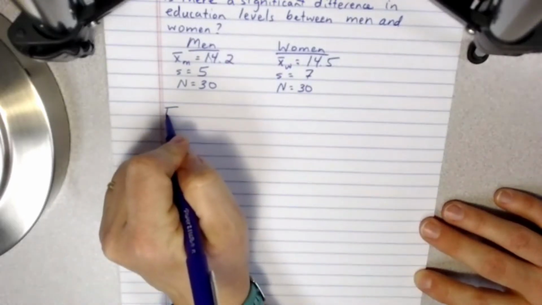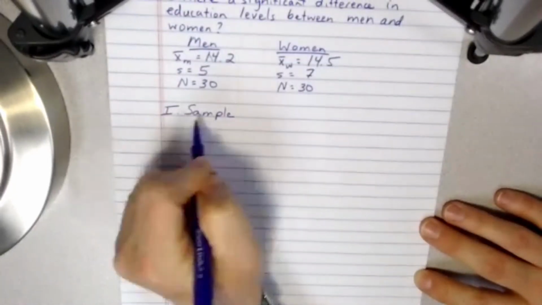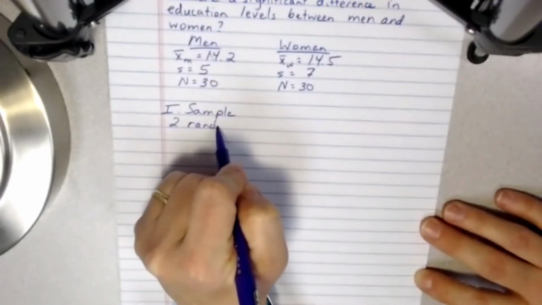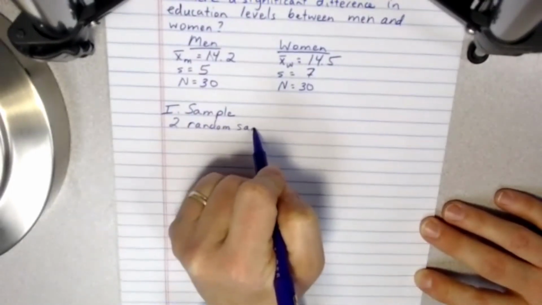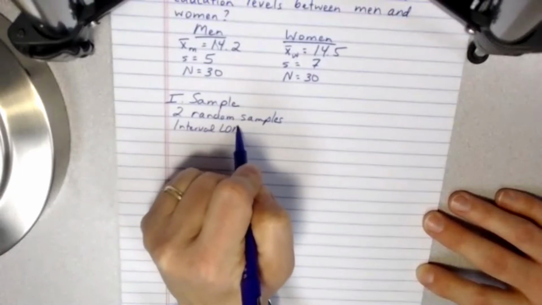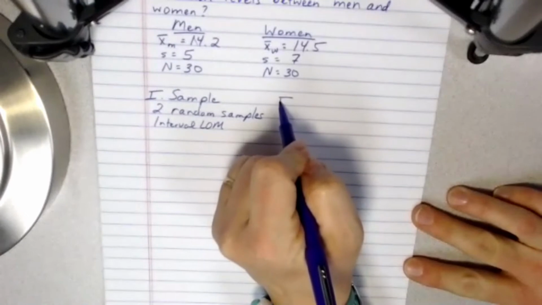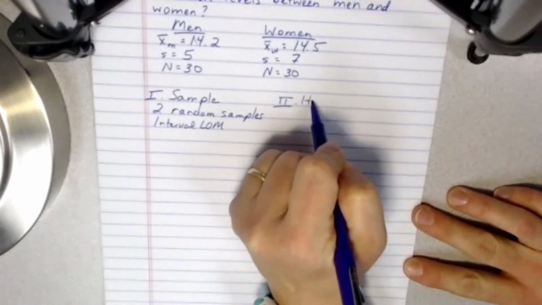Our first step when hypothesis testing is to establish the components of our sample. In this case, we have two random samples. And we have an interval level of measurement. The second step is to establish our hypotheses.